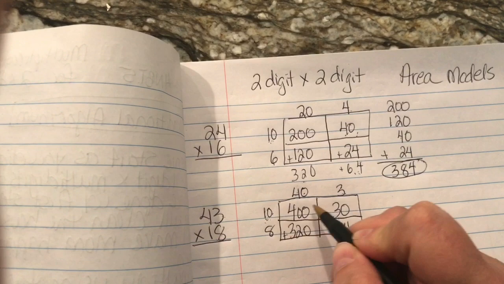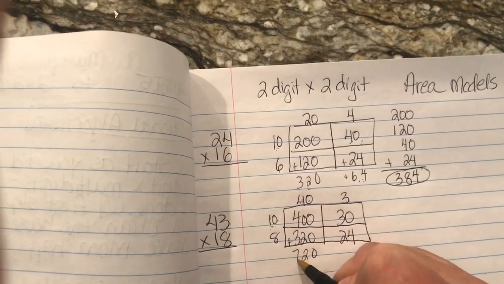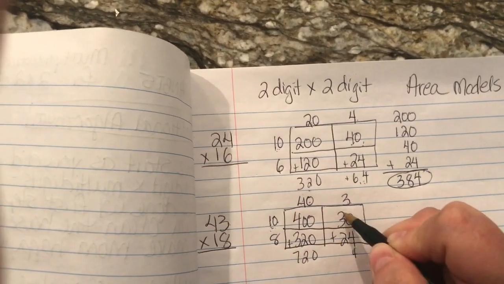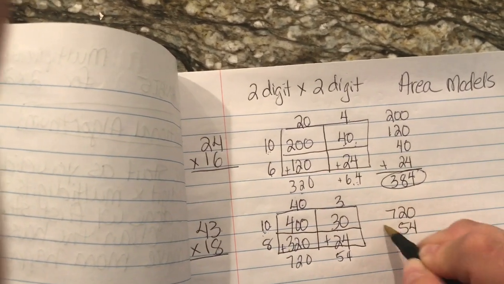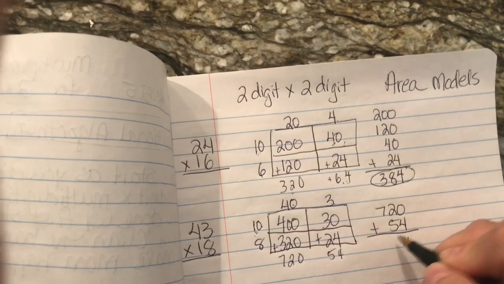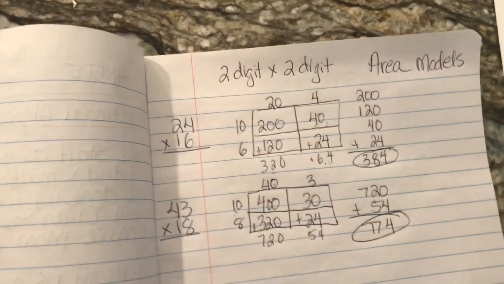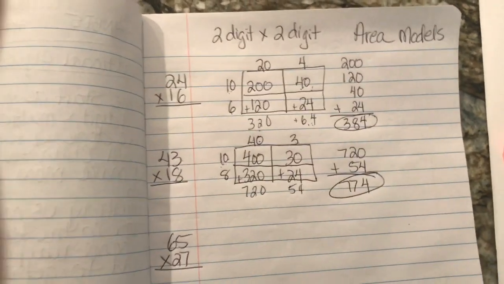Again, you can just add right here if you would like. 2, 7, and then 4, 5, 54, and then I can stack those two numbers up. 4, 7, 7, 774.